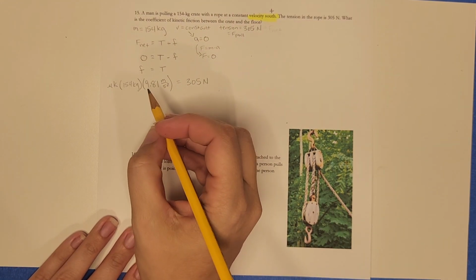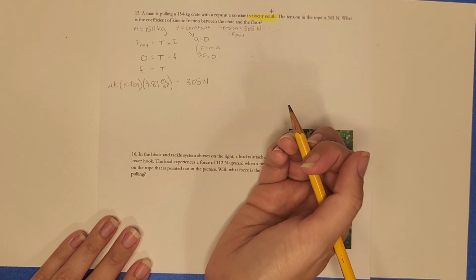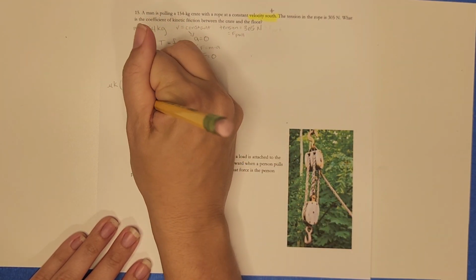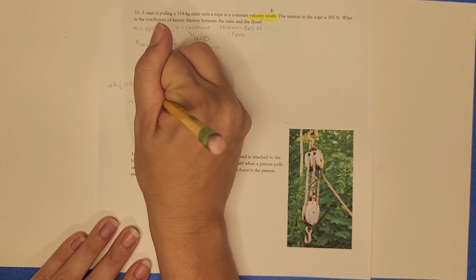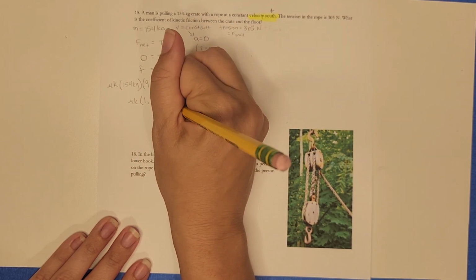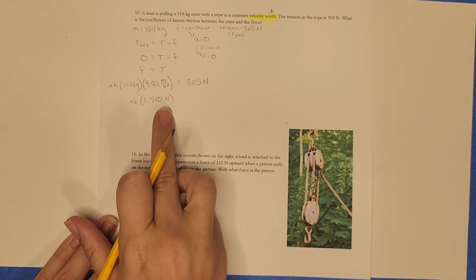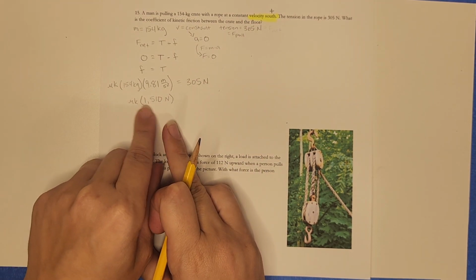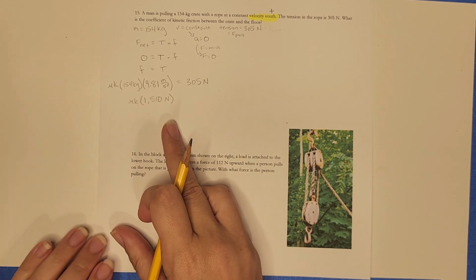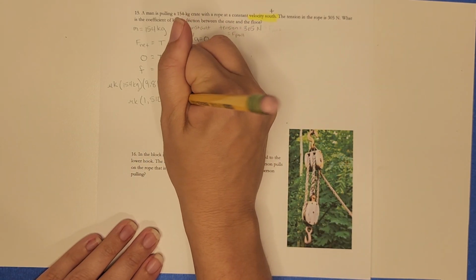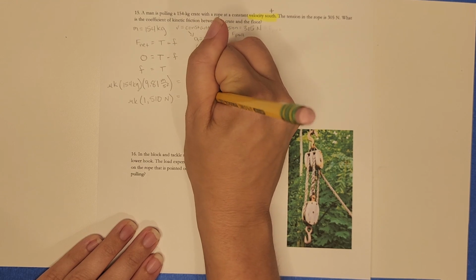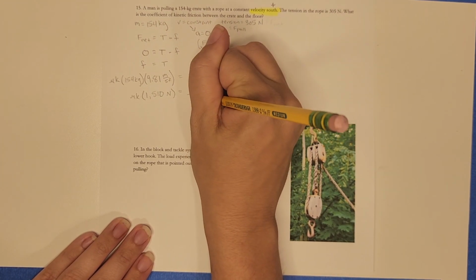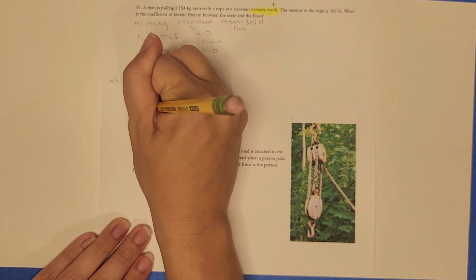Okay. And so this calculates out to 1,510 newtons. Okay, the number's slightly different, but we need 3 significant figures. So that's what this is, rounded to 3 significant figures. Okay, divide both sides by that 1,510 newtons.